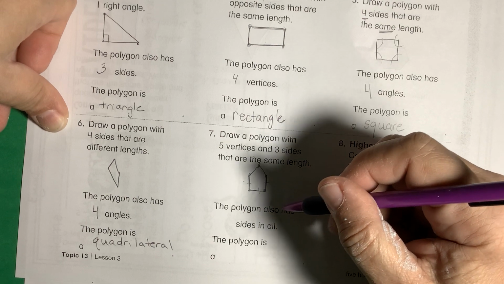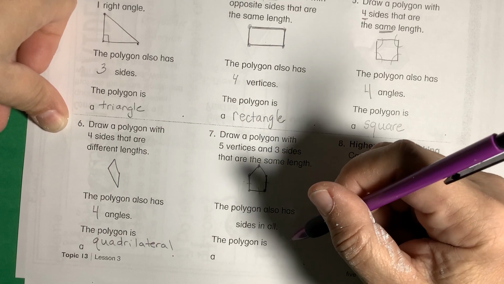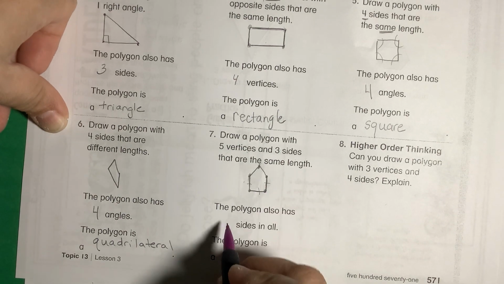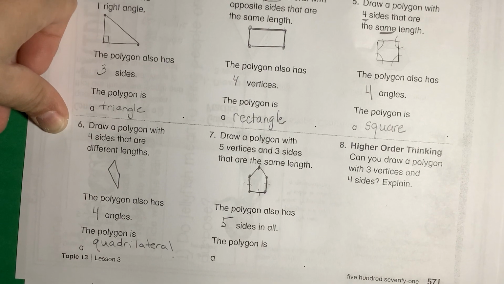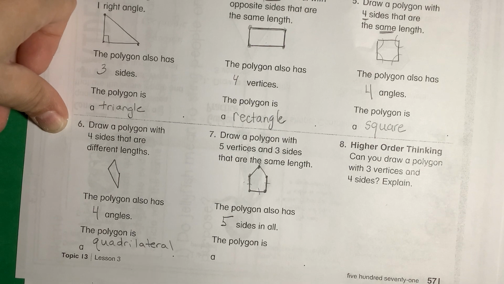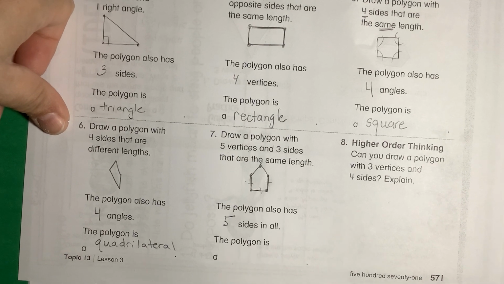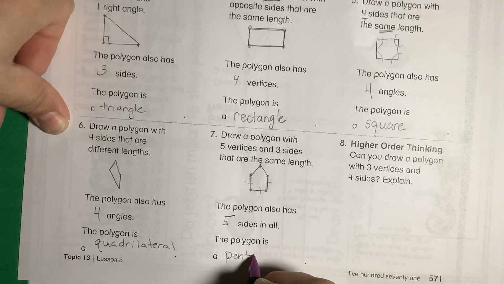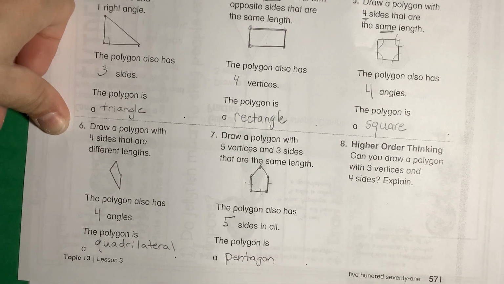This polygon also has how many sides in all? 1, 2, 3, 4, 5. And what is it called? See if you remember. Right, a pentagon.